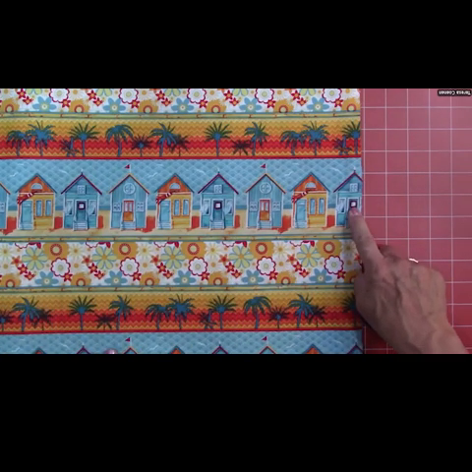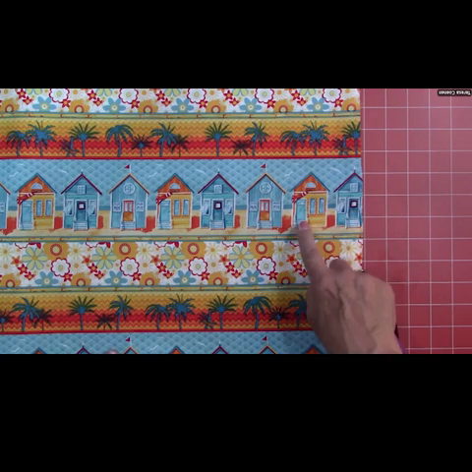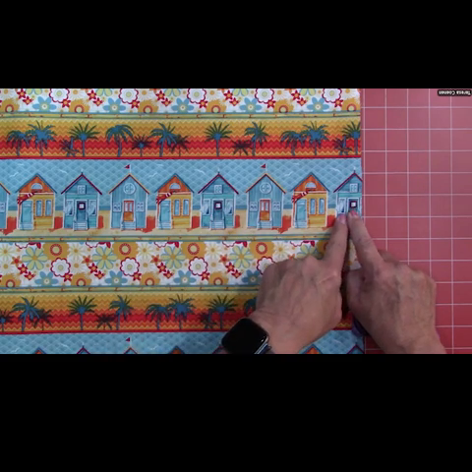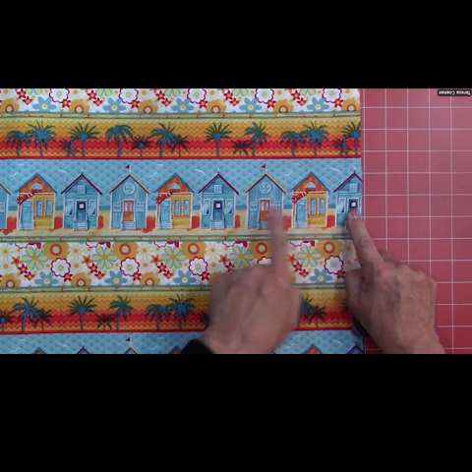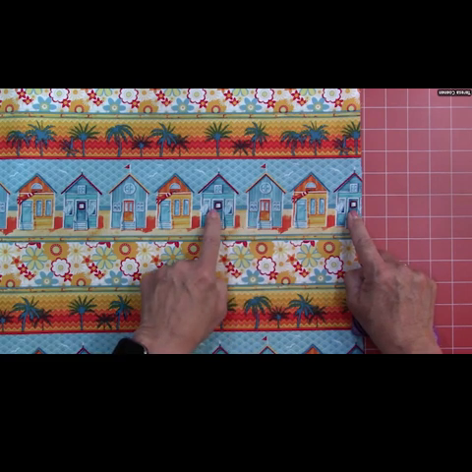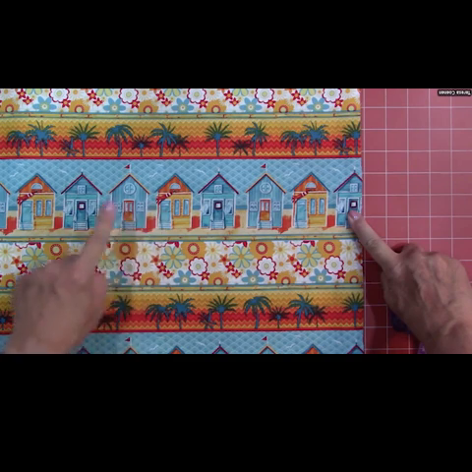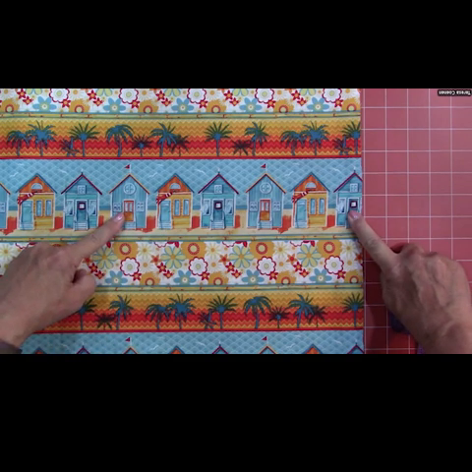But again, I'm measuring the repeats from left to right across the fabric. So starting with that edge of the fabric, I've got a blue house with a red door. And I look for the next blue house with a red door, followed by a yellow house with a blue door. And you'll see that my repeat is actually very short. Blue house with a red door, yellow house with a blue door, another blue house with a red door, yellow house with a blue door, and another blue house. That repeat is very short.